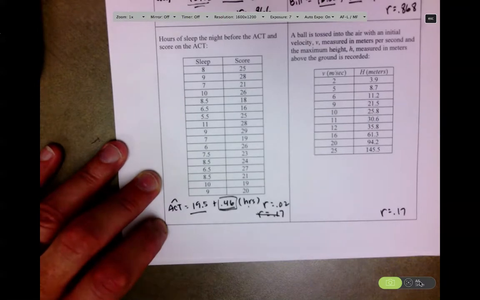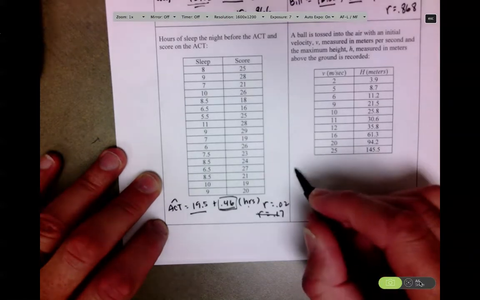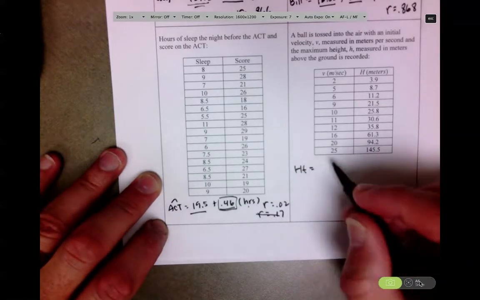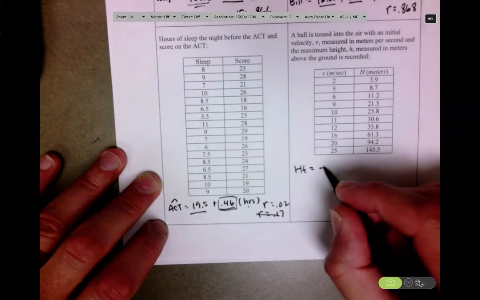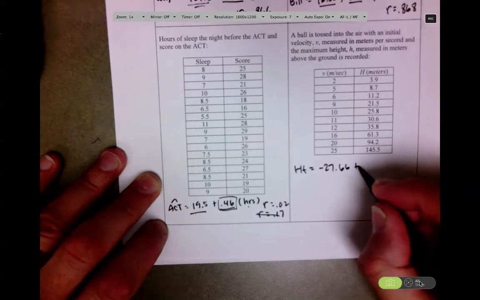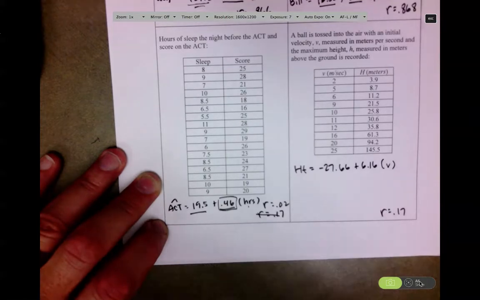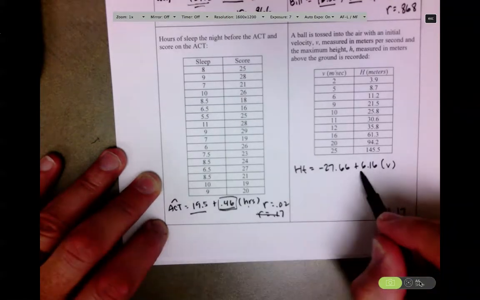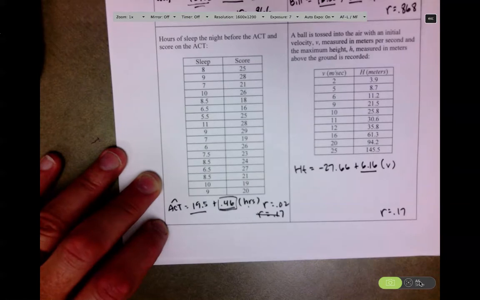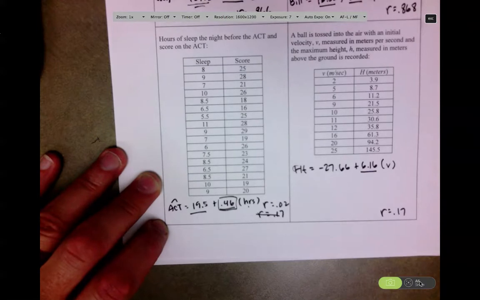Then this last one, you're going to end up with the height equal to negative 27.66 plus 6.16 times whatever the initial velocity is. So this 6.16 would be how much the maximum height is going to increase by increasing the velocity by 1 meter per second. It's the additional height that you gain by firing it at a higher initial velocity.